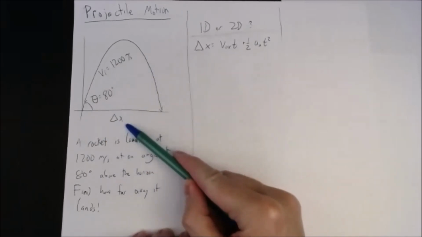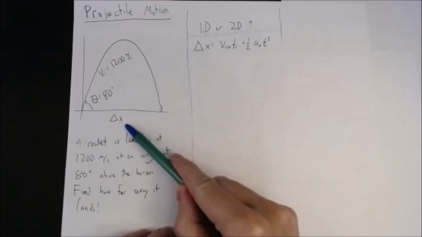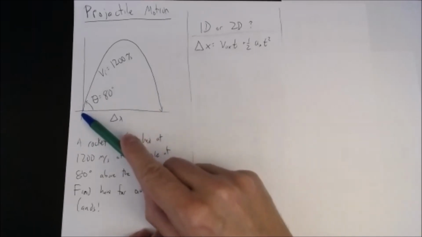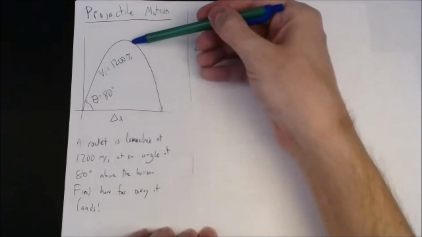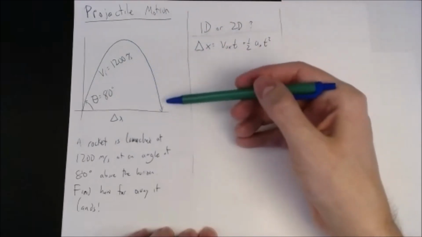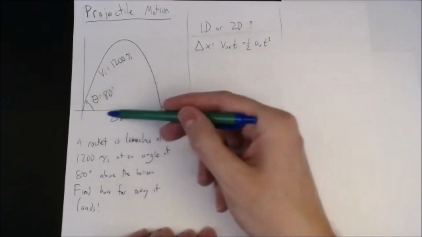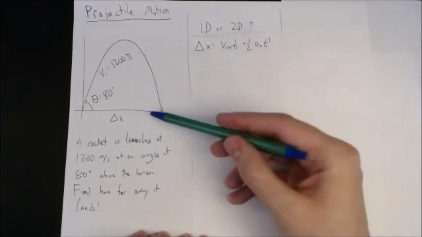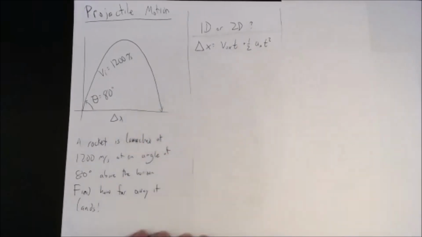Well, that's really this delta x thing. Delta x shows how far away it will land. It starts at sea level. It goes up at 1,200 meters per second, but gravity is trying to pull it back down, and it ends some distance away, and that distance away is in the x-axis. So we can say, I need an equation with a delta x in it.